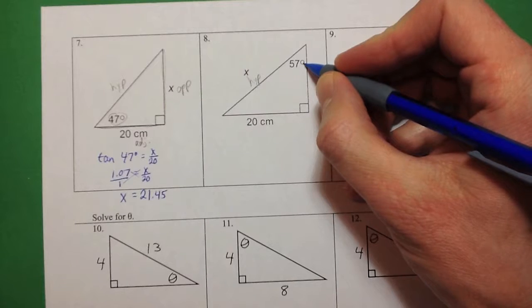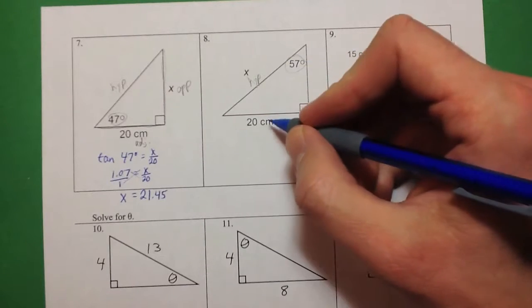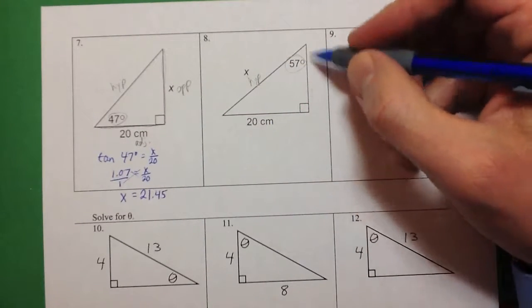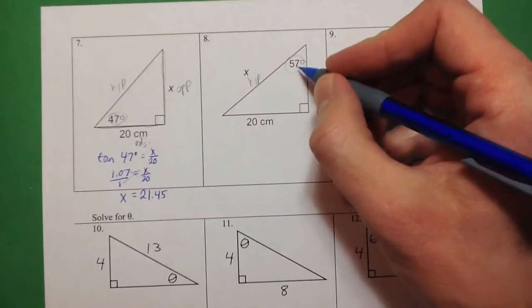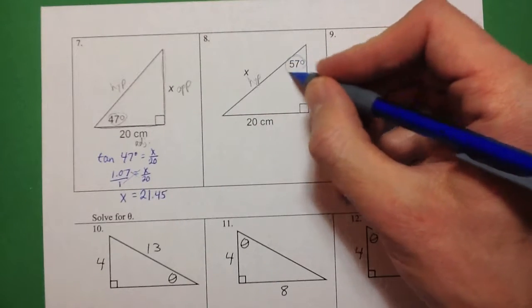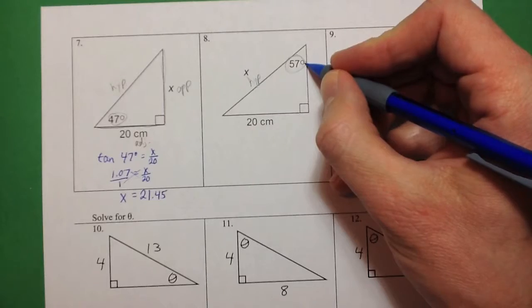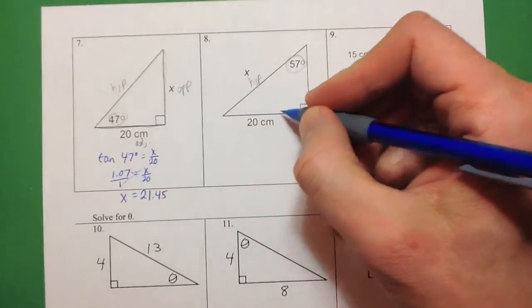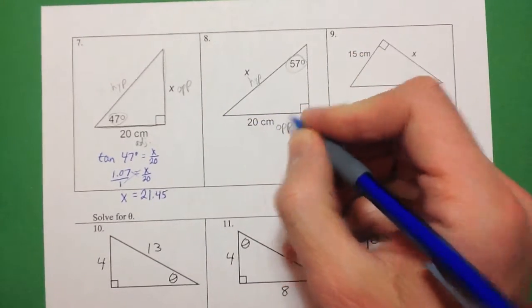57 degrees. We need to find that one. Well, this one is the one that's not labeled, so we really don't care what this is. But this 57-degree angle never touches this side right here. That means this is opposite.